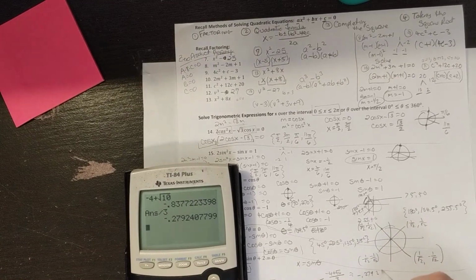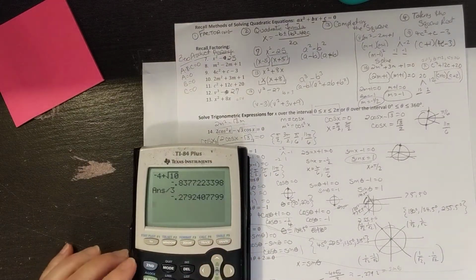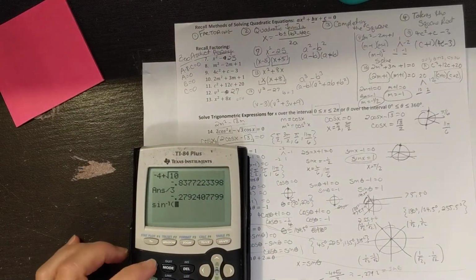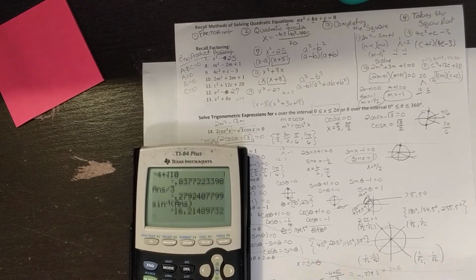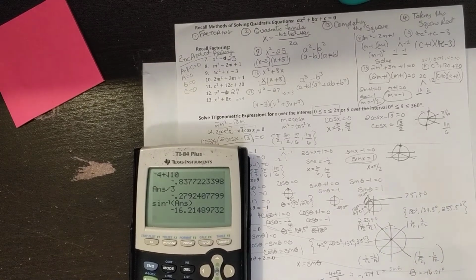Now what does this represent? This is equal to the sine of theta. How will I get theta? I'll take the inverse sine of that value. So I'm going to say the inverse sine of my answer, and that's going to give me theta is negative 16.21. Okay, we'll deal with the fact that it's a negative angle.